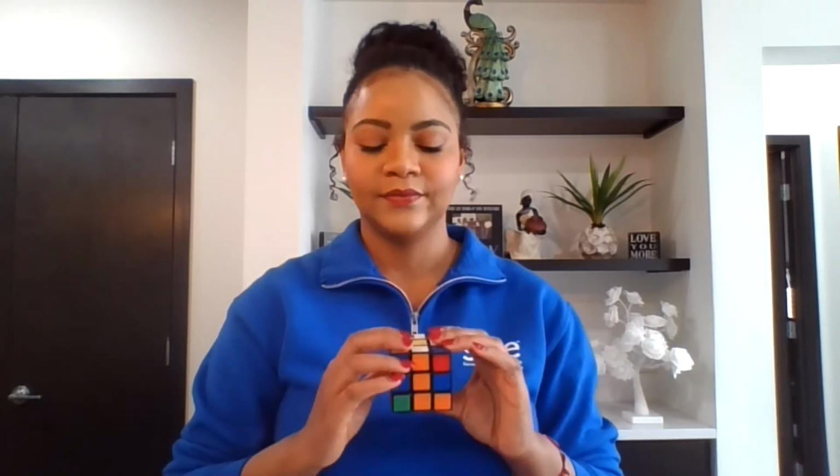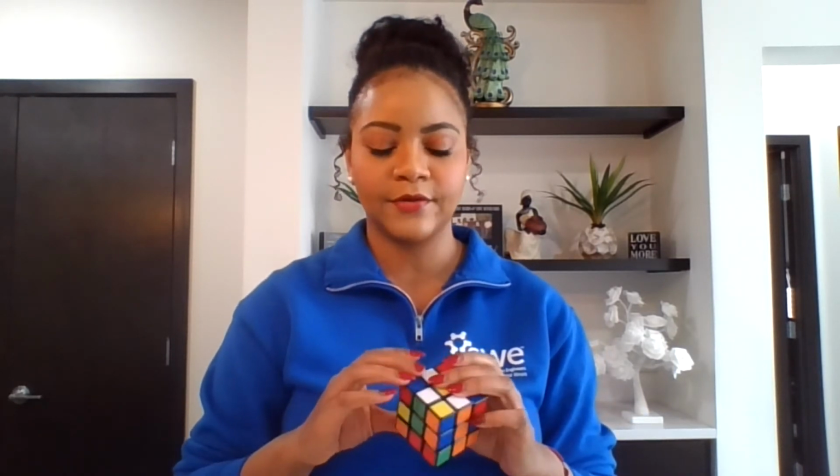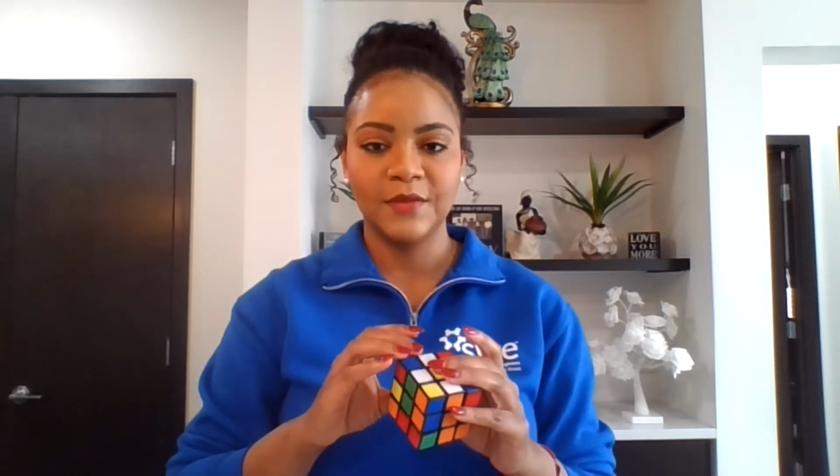Now, this second step is really easy. We've created our daisy, and now we're going to create a white cross. If you'll notice, the yellow centerpiece is always directly opposite from the white centerpiece. So to go from our first step of making a daisy to making a cross, we're going to use a simple algorithm. We're going to use F two times. So what I mean by that is the face. You'll face it, you'll go F, F.